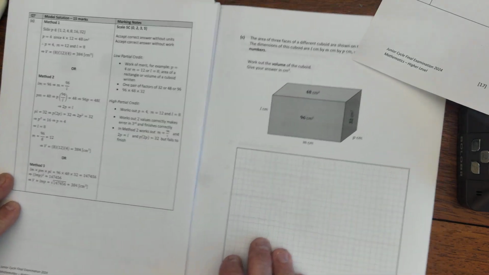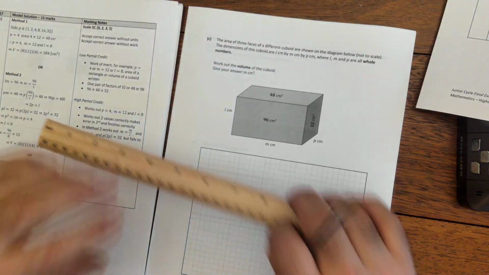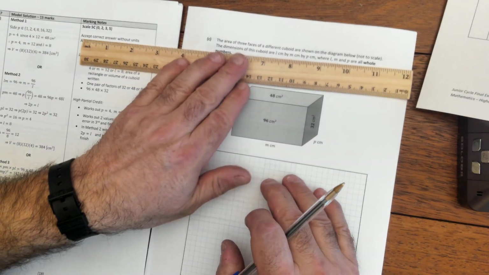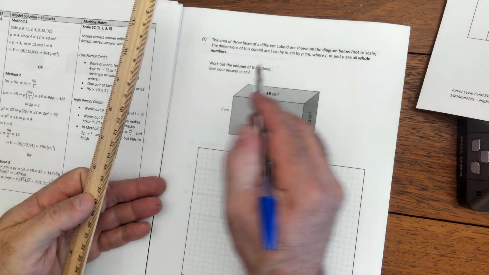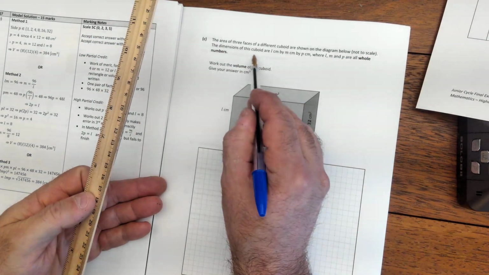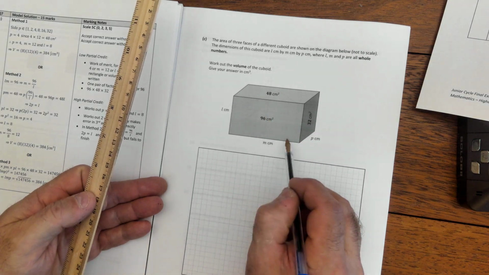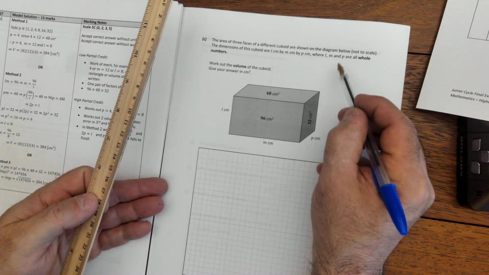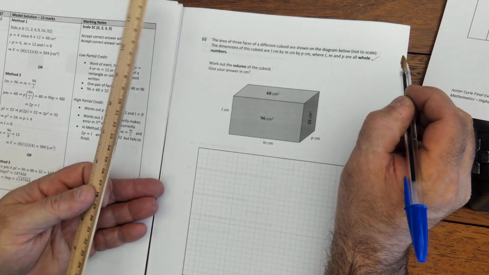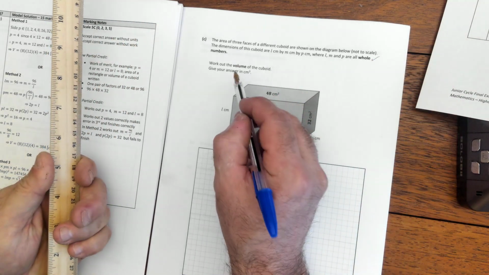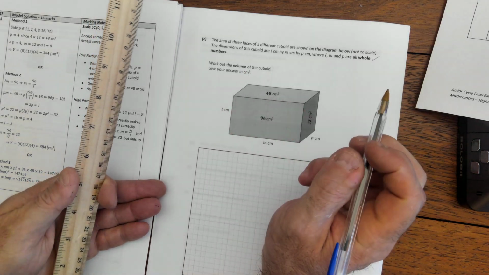Okay, so let's read this for understanding. This was a challenging question, no doubt. So we have that the area of 3 faces of a different cuboid are shown, not to scale. The dimensions of this cuboid are L, M, and P, where L, M, and P are whole numbers. That will be quite handy if we use certain methods of number theory. Work out the volume of the cuboid. Give your answer in centimeters cubed.